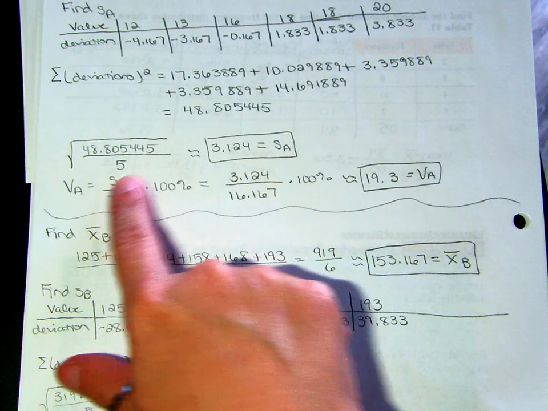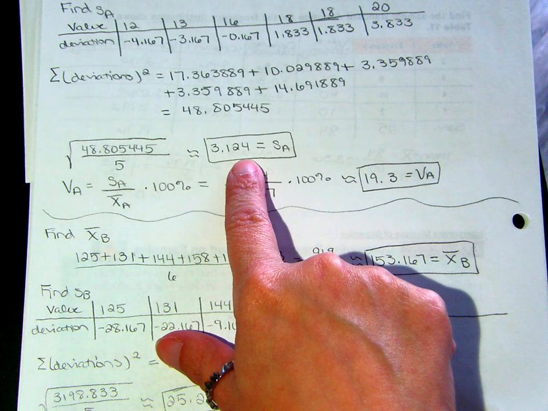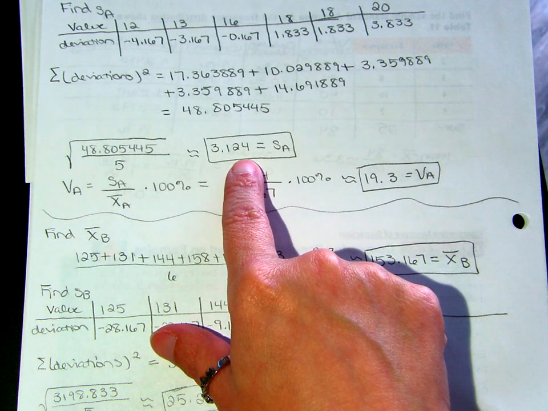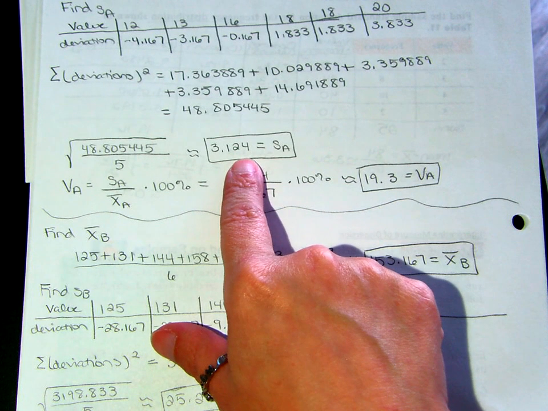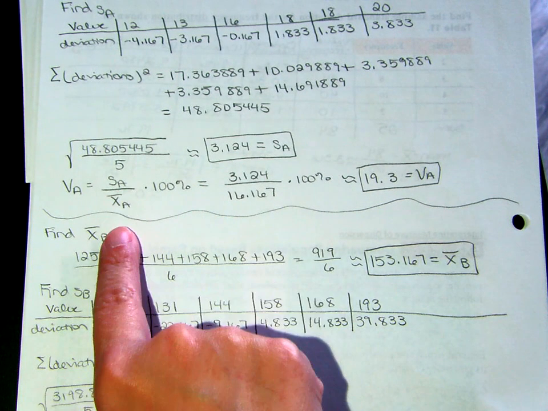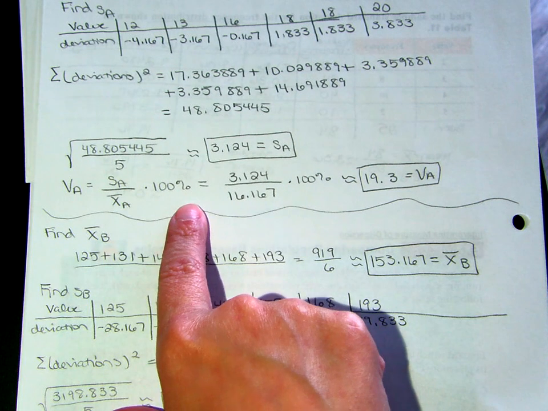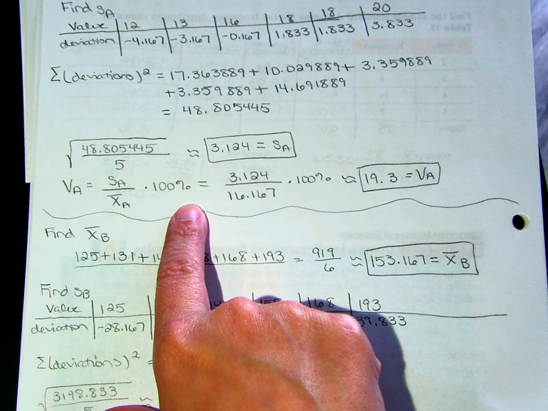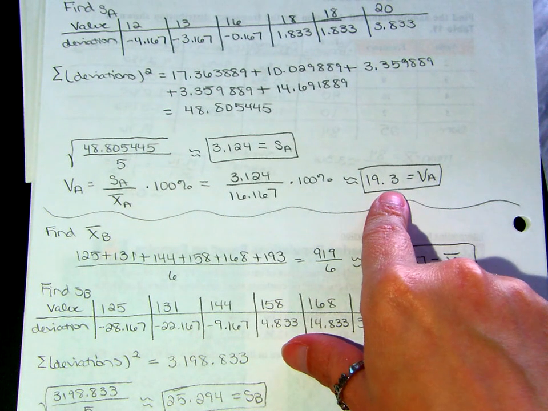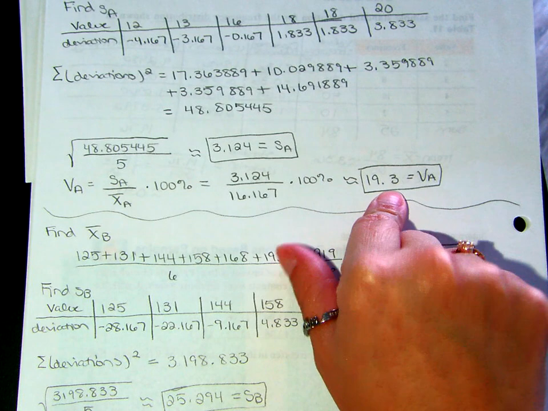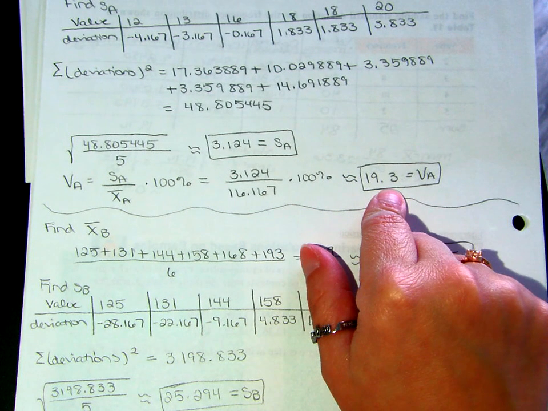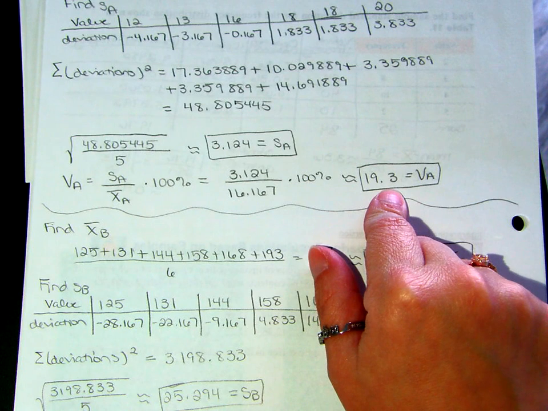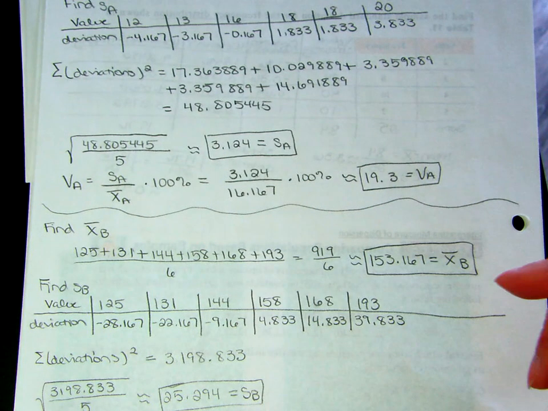So if I'm finding the coefficient of variation, I'm going to take that standard deviation, divide it by the mean, and then multiply it by 100%. That gives me 19.3 as my coefficient of variation. Good information, cool, awesome. Then we would do the exact same process for B. Lots of stuff.